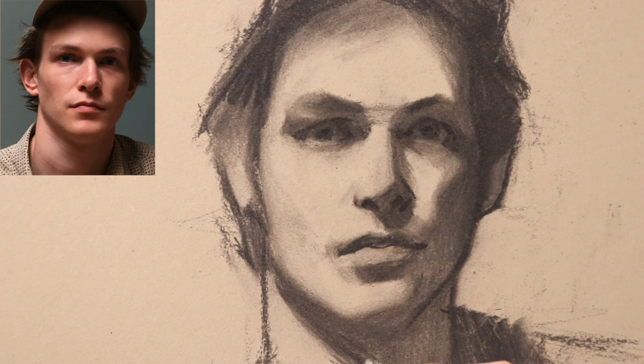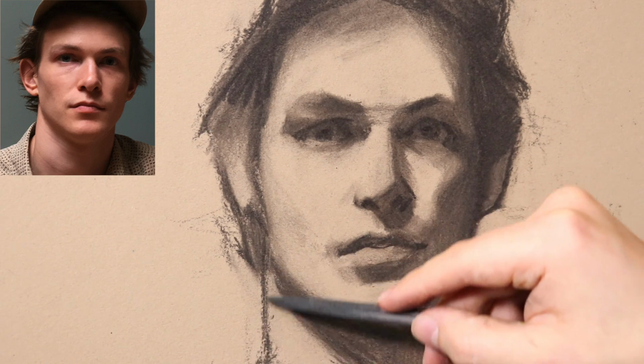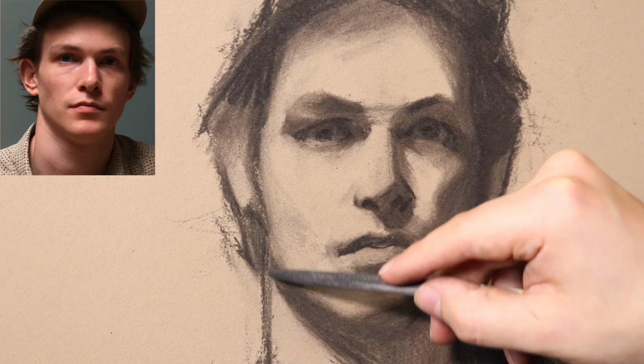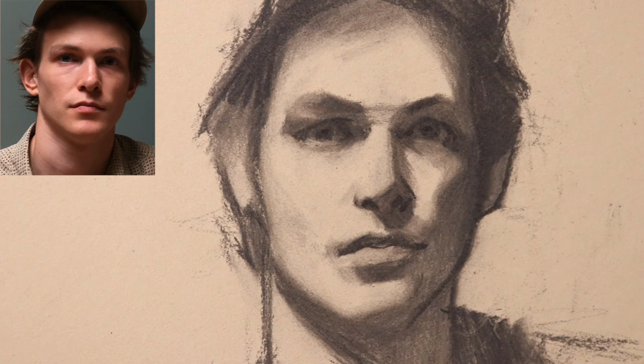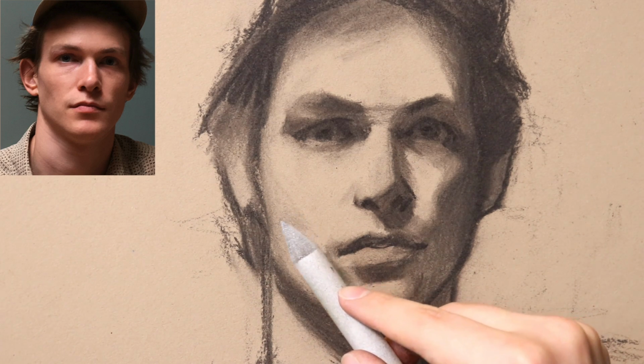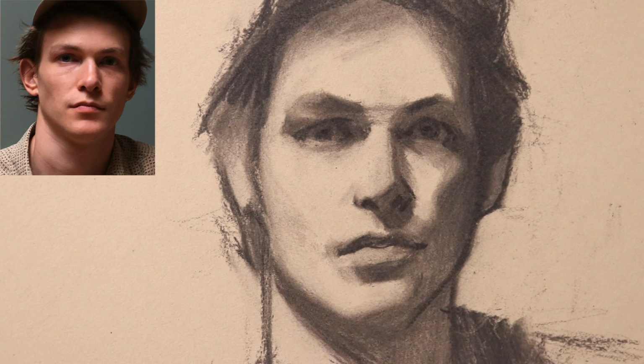So let's sharpen this shape here. Now I see that perhaps I exaggerated this line here. So let's go ahead and move this line this way. And there's even a little shape here. Little light shape there.